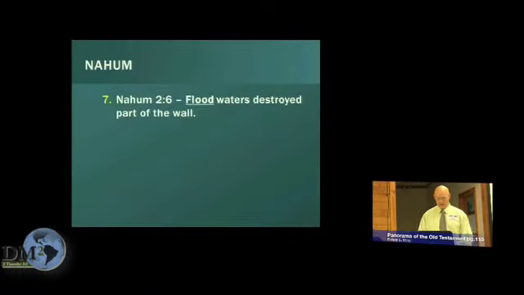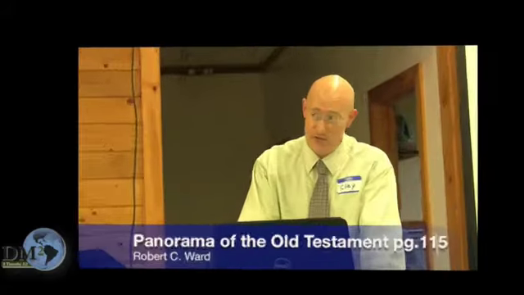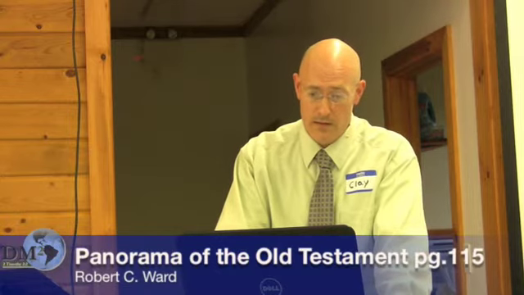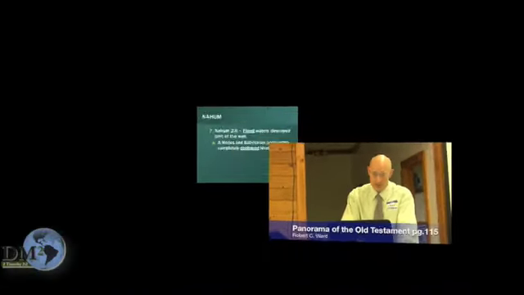In Nahum 2:6, floodwaters destroyed part of the wall. "The gates of the rivers are opened, and the palace is dissolved." And with that destruction of part of the wall, they were overrun. And the Babylonians are the ones that did it. And then the Babylonians are going to be conquered by the Persians the same way. Well, sort of the same way. The Medes and Babylonian partnership completely destroyed Nineveh.